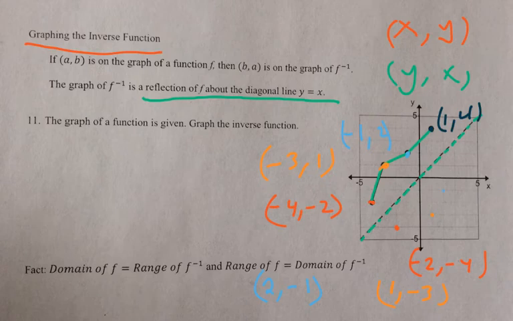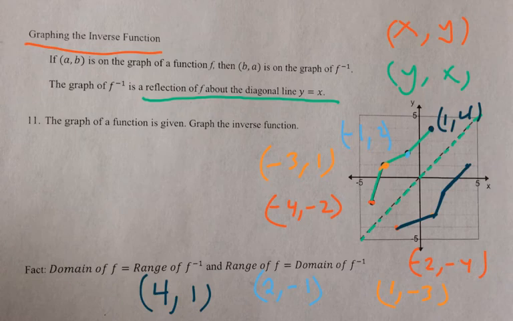And then lastly, if I have the point (1, 4) on my function, then on my inverse, I'm going to have (4, 1). And then I can connect these, and it's going to be a reflection of that function over the line y equals x. This is really helpful when you're trying to determine if functions are inverses of one another based on the graph.